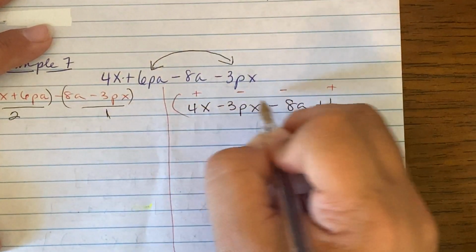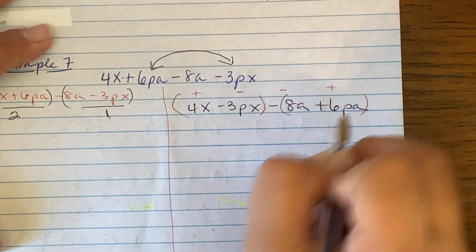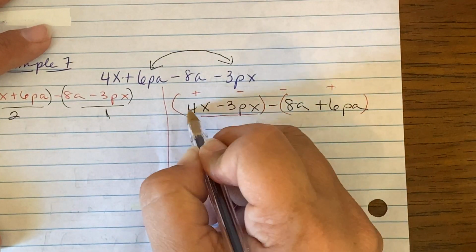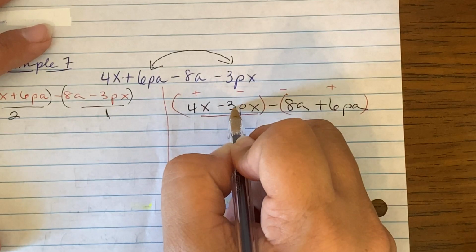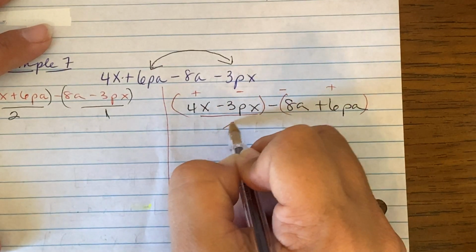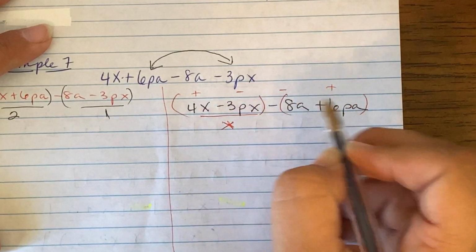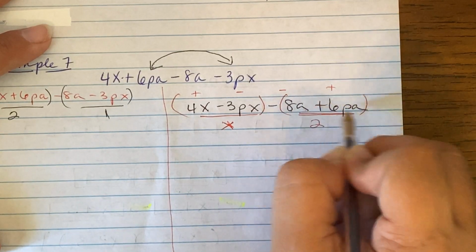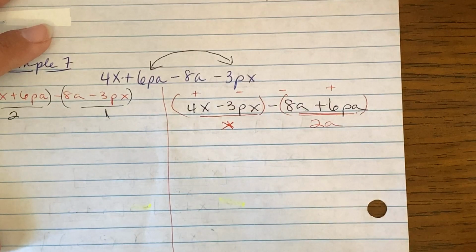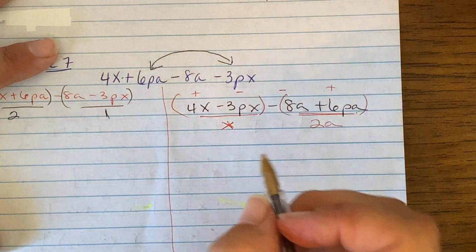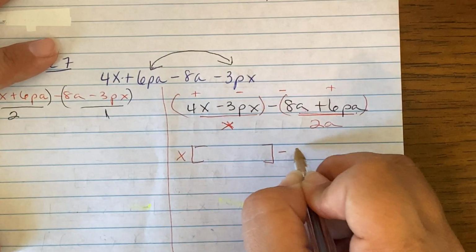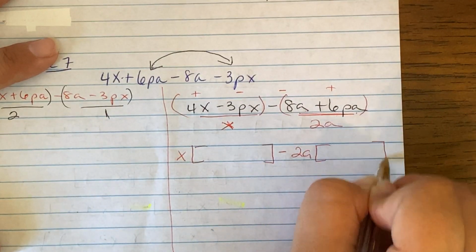So if I group my first two and my second two new terms, in the first one, 4 and 3 numbers don't have anything in common, but they both have an x in common, so there is a GCF. When I look at the 8 and 6, they both have a 2 in common and also an a, so something else is coming out. So now we see x bracket minus sign 2a bracket.